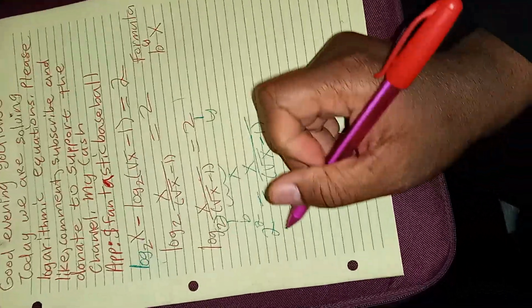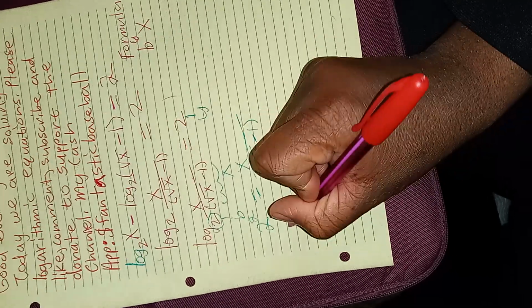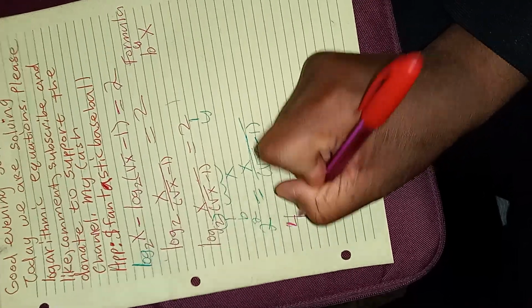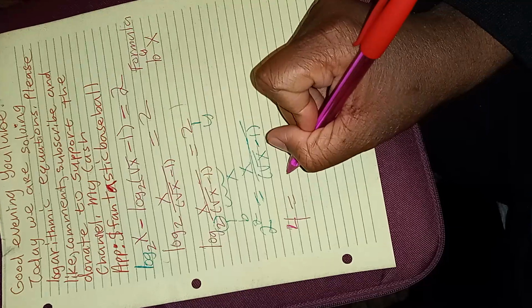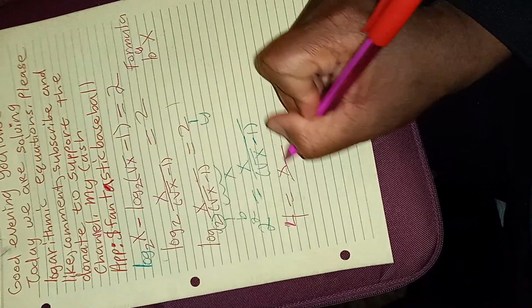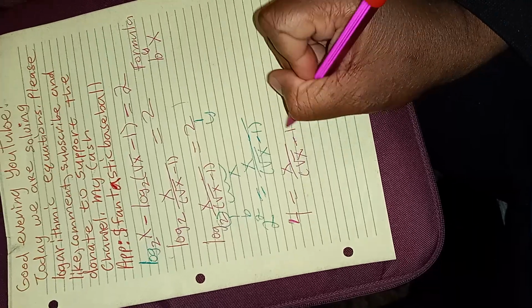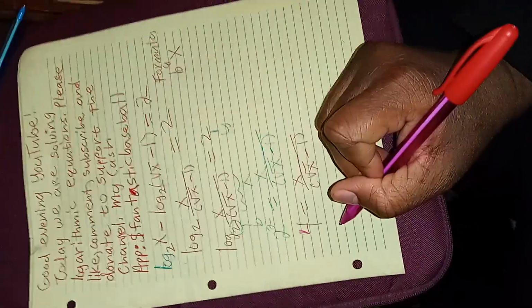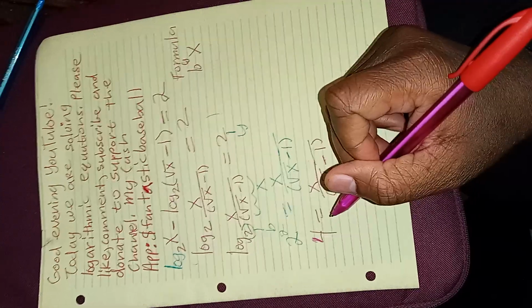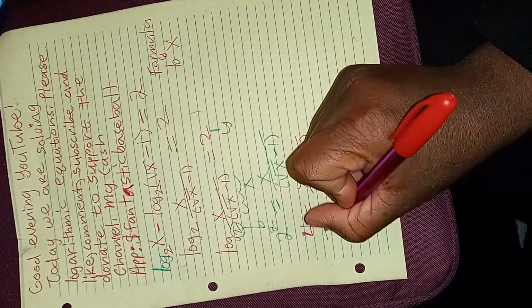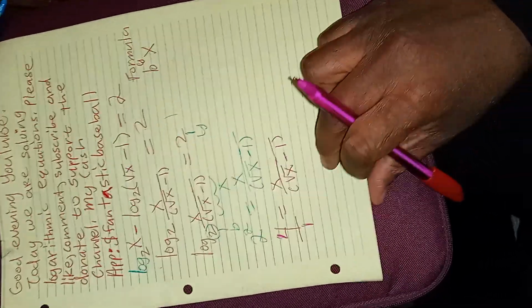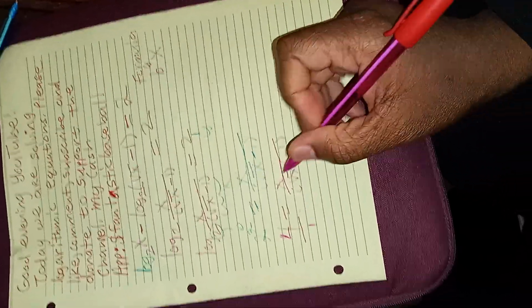Two squared is equal to 4. And it's equal to x divided by the square root of x minus 1. And we want to make 4 a fraction, so we put it as 4 divided by 1. And then we will cross multiply.